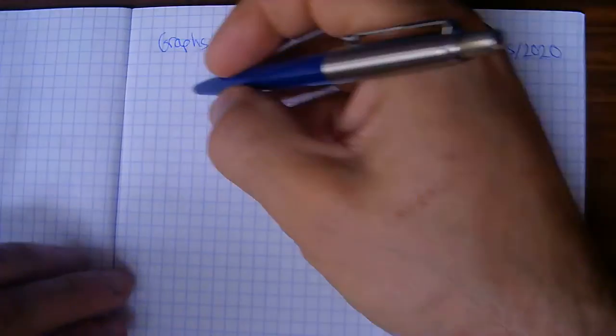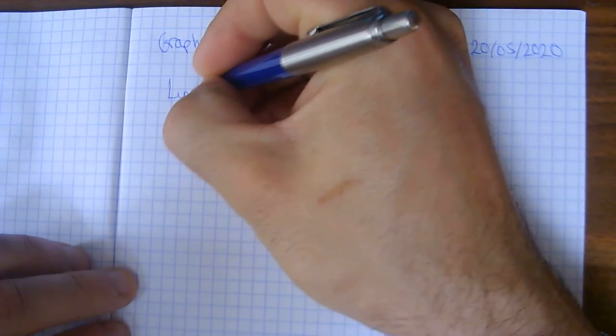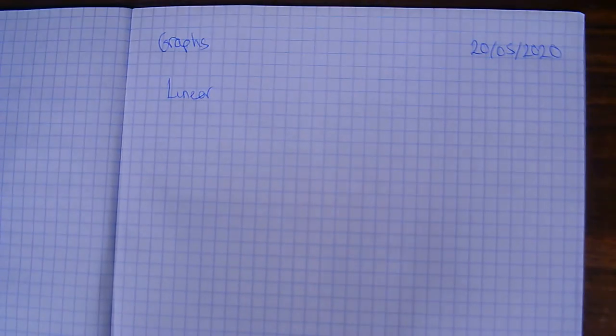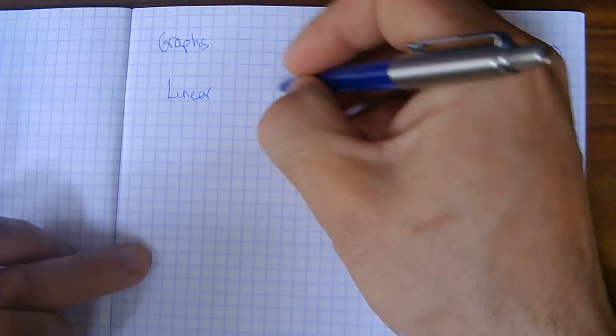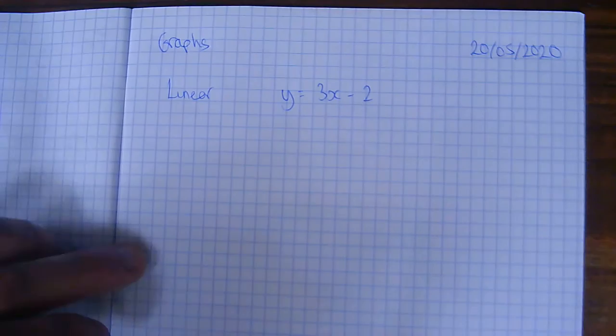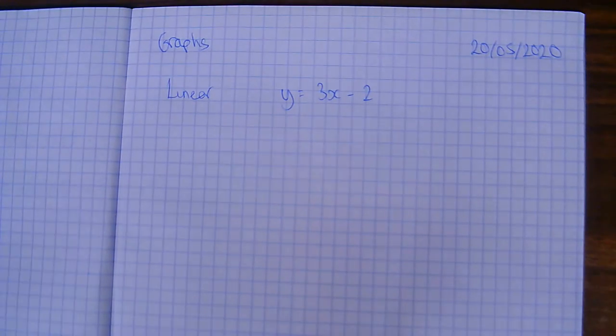So the first one we're going to start with is a linear graph, which remember means that it's just something x, so 3x plus 2 or 2x plus 3, there's no power on the x. And the graph I'm going to do today is 3x minus 2. Now remember, for our graphs there's kind of 4 things that have got to go on.